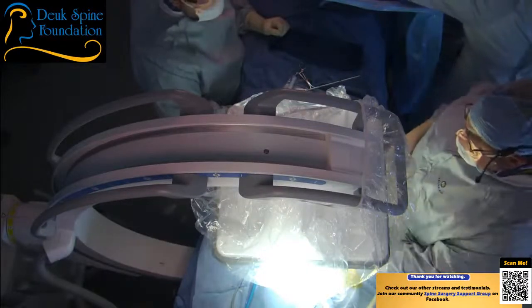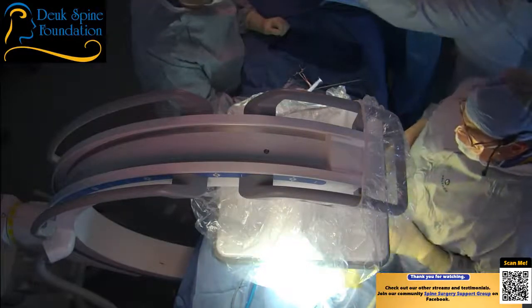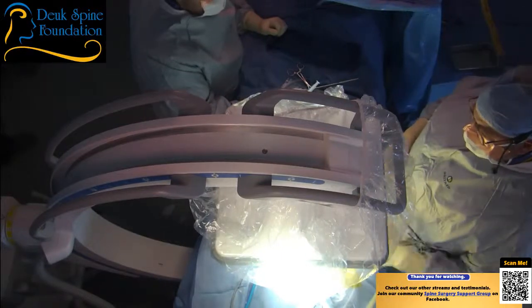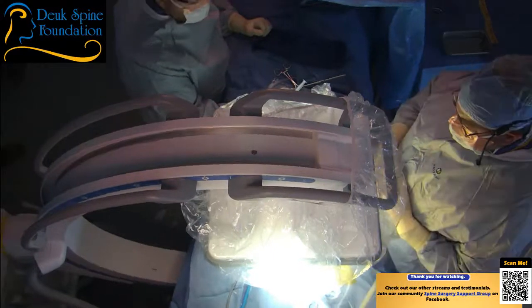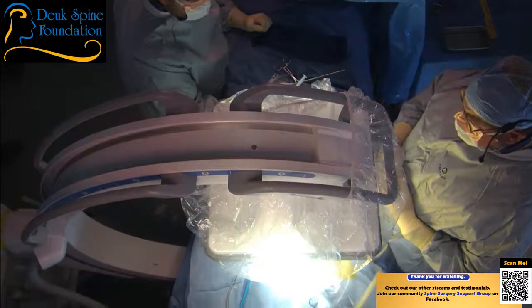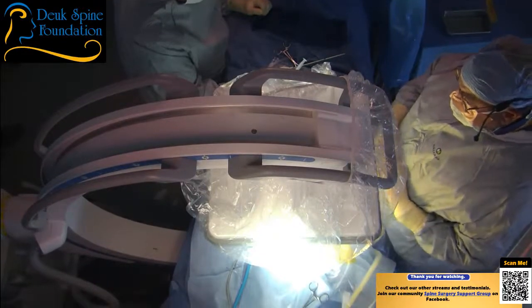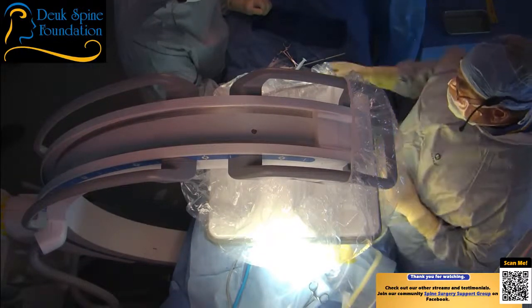Our surgery today, we've already done a fusion of the lumbar spine. This next patient is having the laser surgery, the Deuk laser disc repair done. They have a herniated disc. It's been pinching the nerve on the left side for 11 years, causing pain down the left leg.